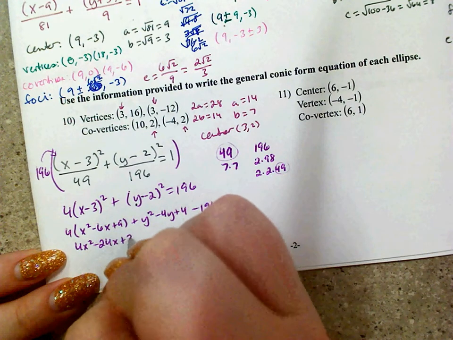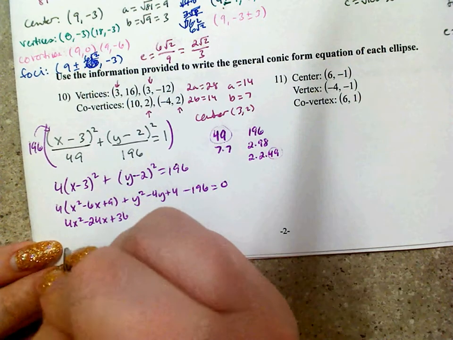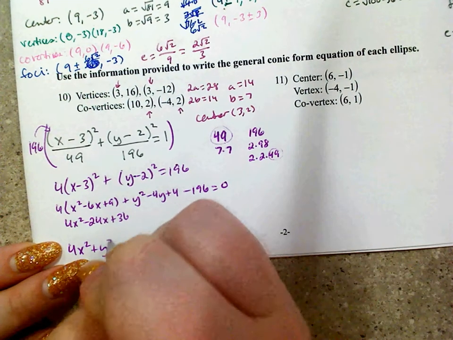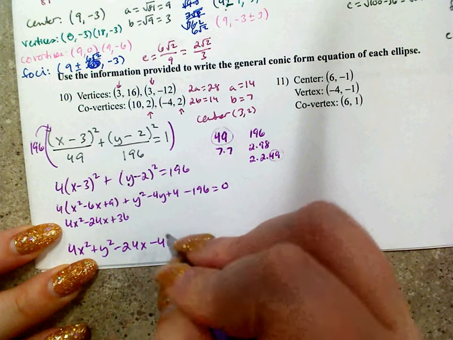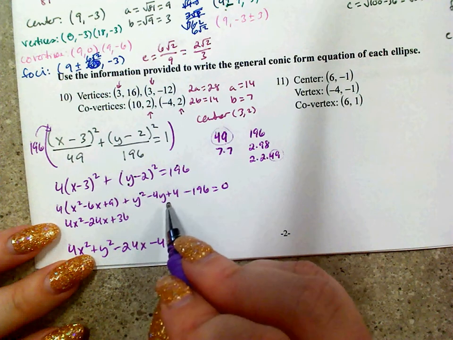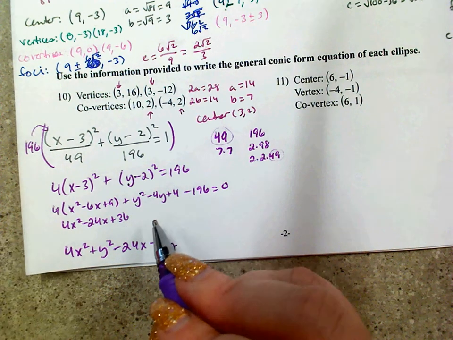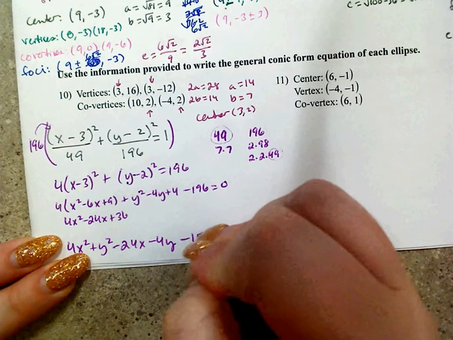And then we're going to put it in the correct order. So 4x squared plus y squared minus 24x minus 4y. And then we just combine the constants. So 36 plus 4 is 40. And negative 196 plus 40 is negative 156. Equals 0, and there's my answer.